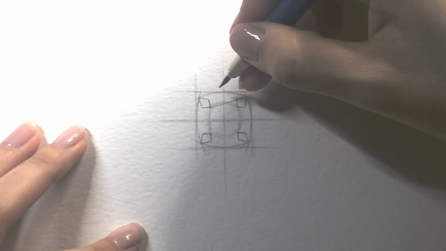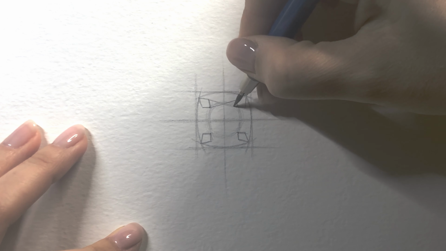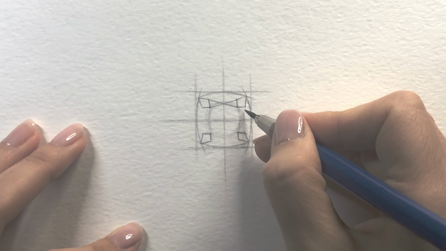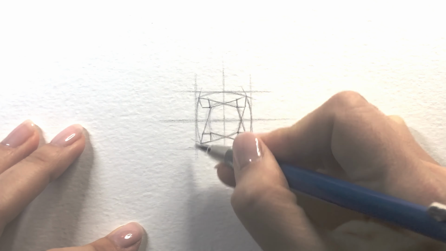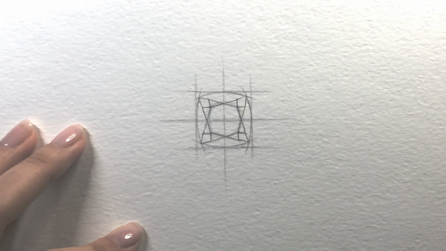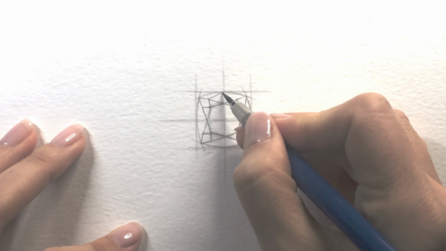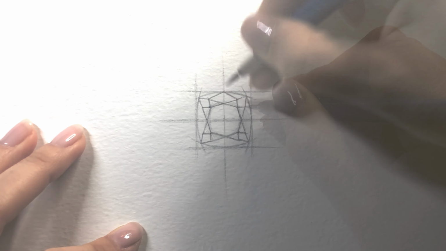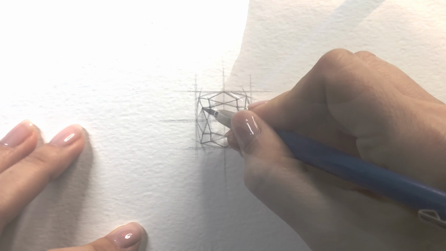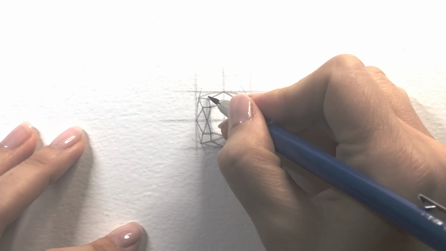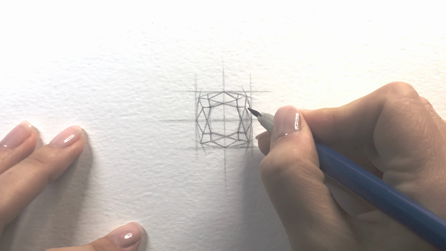Step 4. Draw an X between the bezel facets. Step 5. Complete 4 more bezel facets by adding V shapes. Step 6. Add short lines in the girdle facet.